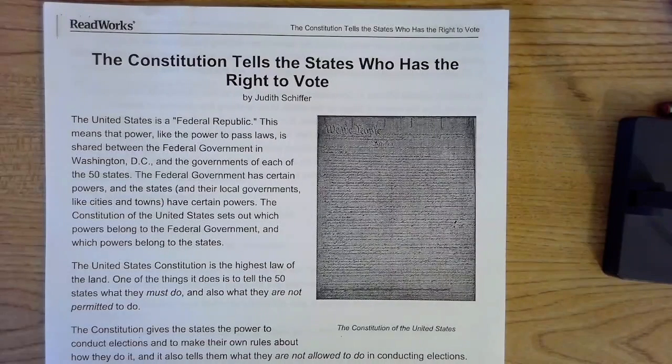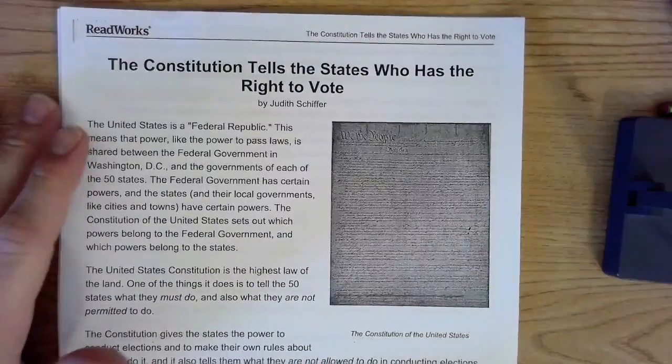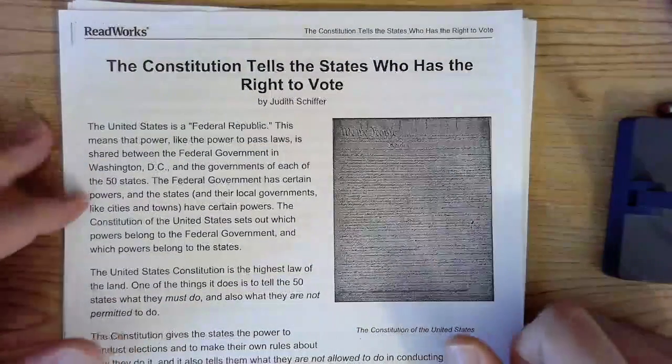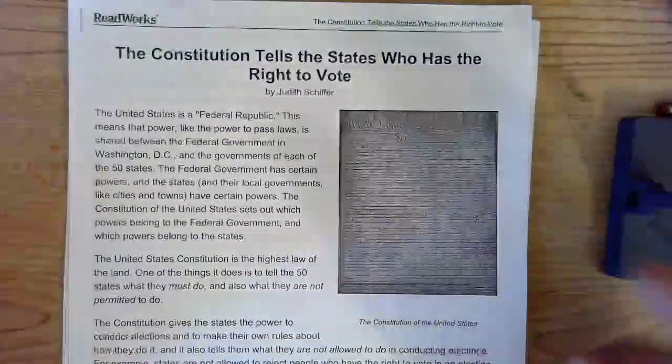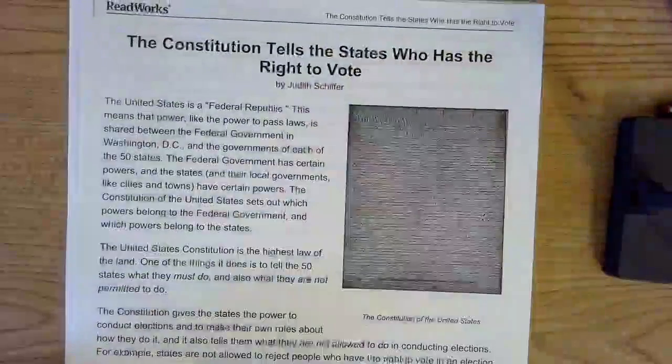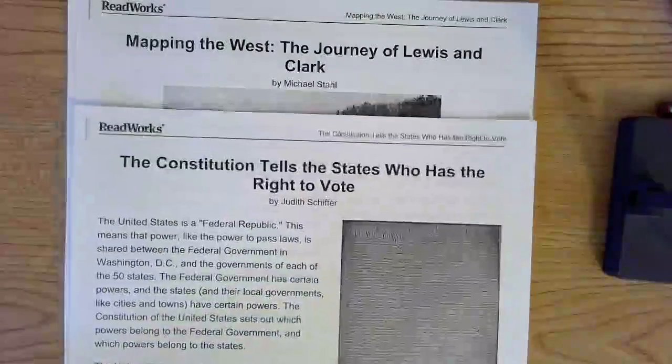As explained in that one document that shows you the plans for this, you're going to have 3 in the first week along with a health lesson and a media lesson, so that's 5 lessons in 1 week, and then the same thing the next week. So just jumping right into it, the first 3 lessons are: The Constitution Tells the States Who Has the Right to Vote, Mapping the West: The Journey of Lewis and Clark, and then Sacagawea.